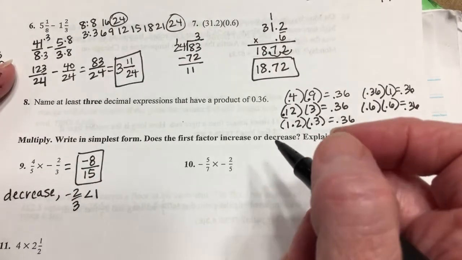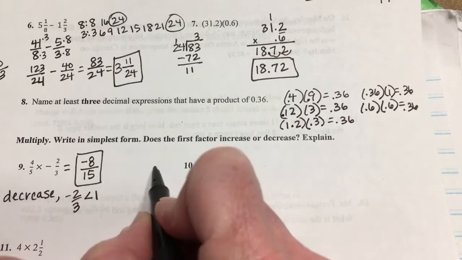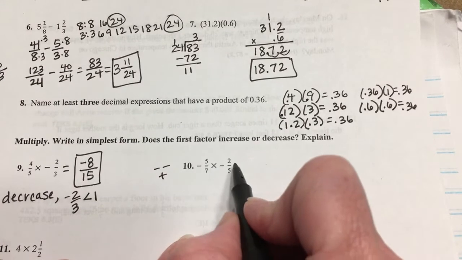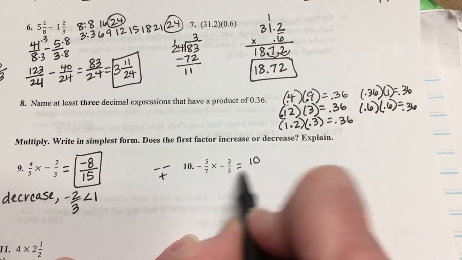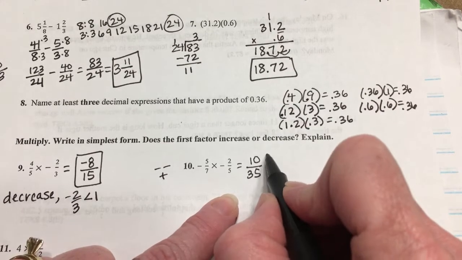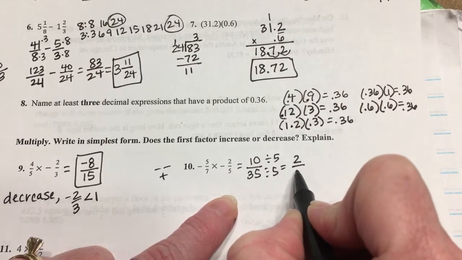Okay, number 10. This time I'm doing a negative times a negative. So again, if I have a negative and a negative, my answer is going to be positive. So I know negative 5 times negative 2, positive 10. 7 times 5 is 35. And then this time I can simplify. So these are both divisible by 5. That becomes 2/7.